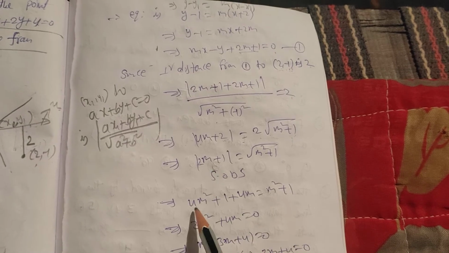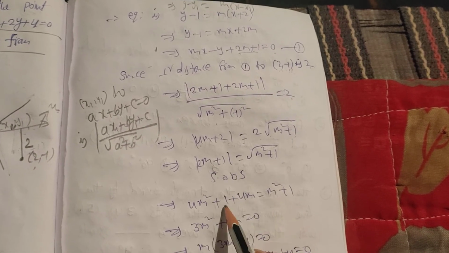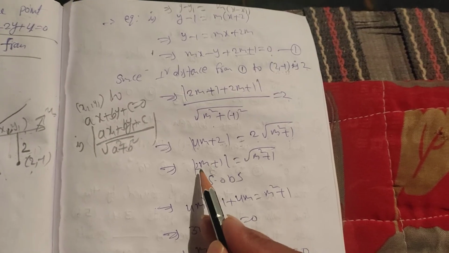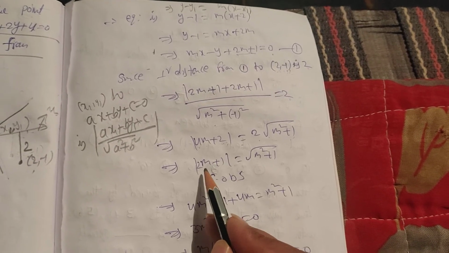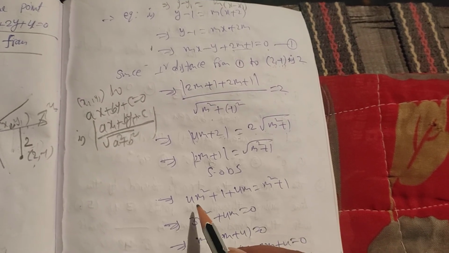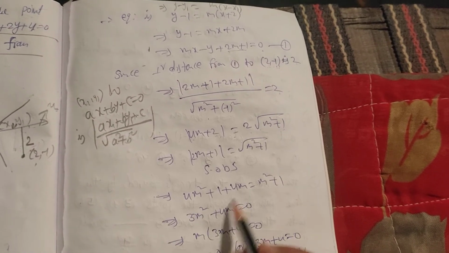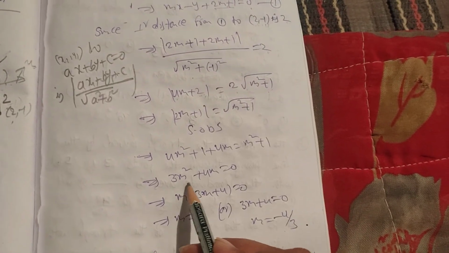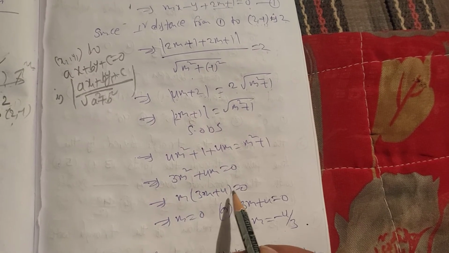So here (2m plus 1) whole square means 4m square plus 1 square, that is 1, plus 2ab, sorry, 2 into 2m into 1. That is 2 into 2m, 4m into 1, 4m only, is equal to m square plus 1. If you simplify m square and 4m square, we have 3m square plus 4m, the 1 gets cancelled, equal to 0. If you take m common, 3m plus 4 is equal to 0.